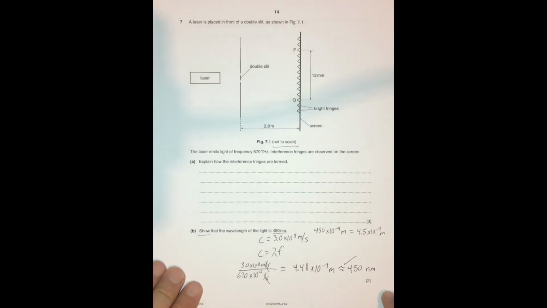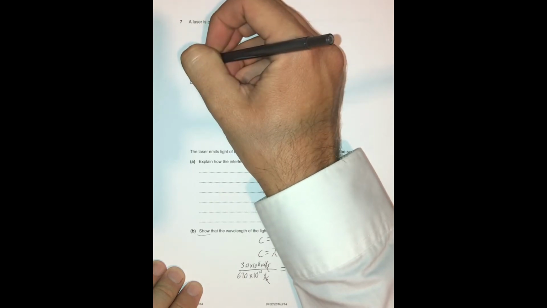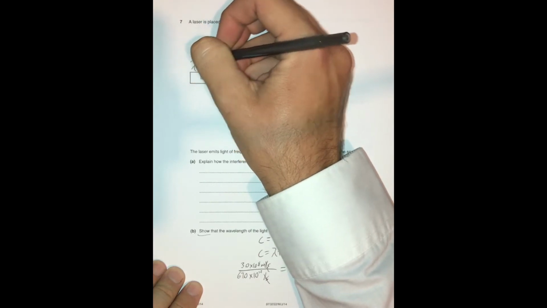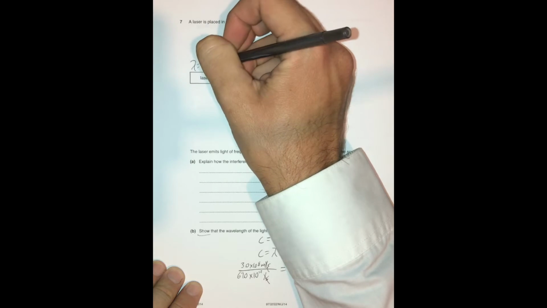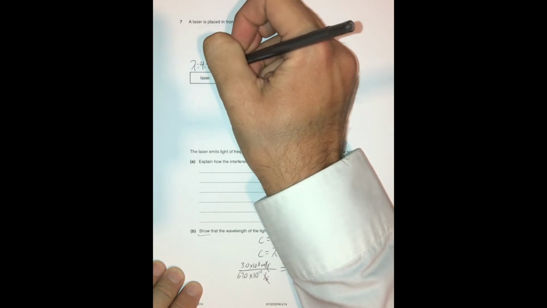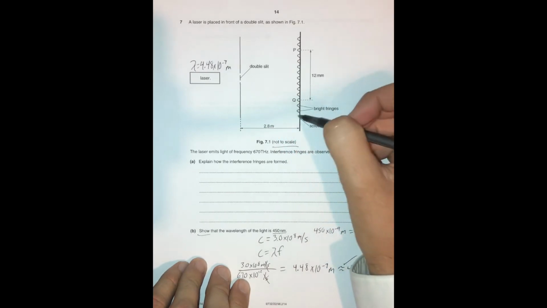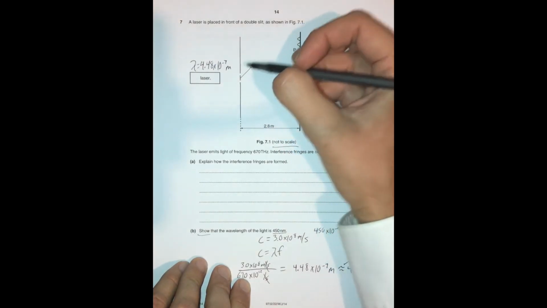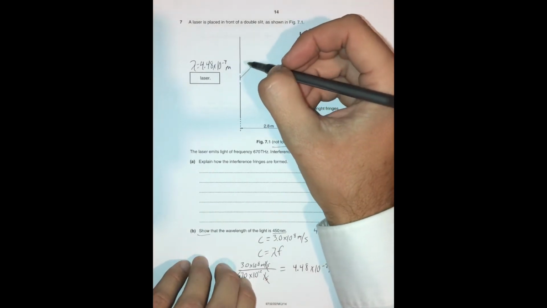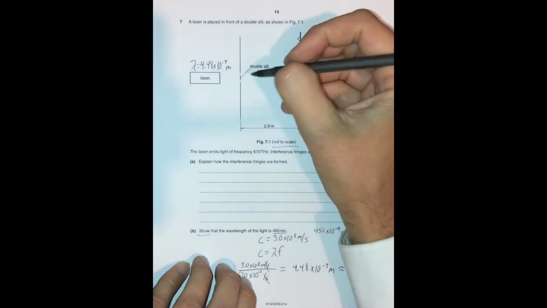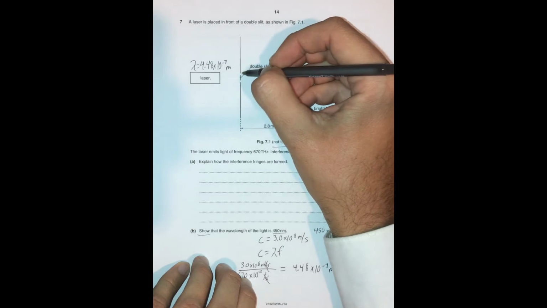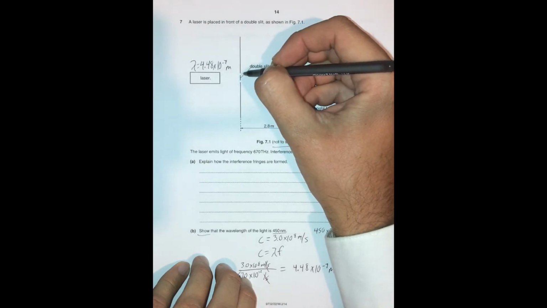So let's think about it up here. This laser has a wavelength equal to about 4.5, but I'll just keep the 4.48 by 10 to the negative 7 meters. It's traveling 2.8 meters to get to this screen. So we can think about it as the laser hits this double slit, then the light waves are going to diffract at these gaps, at these openings.